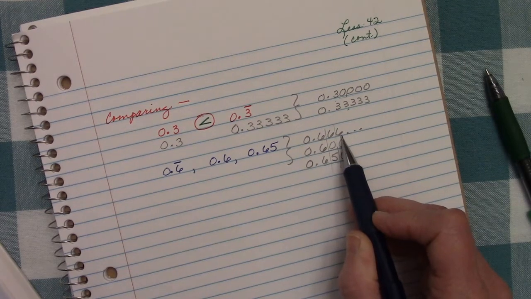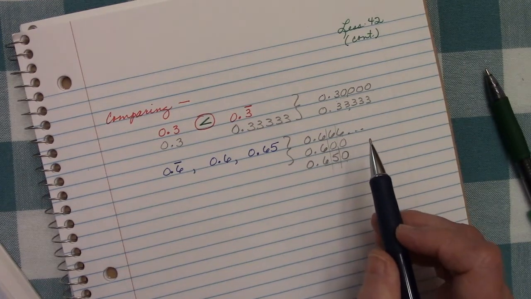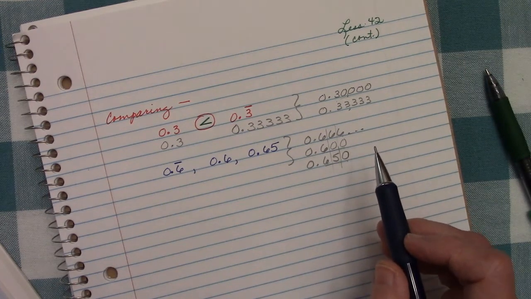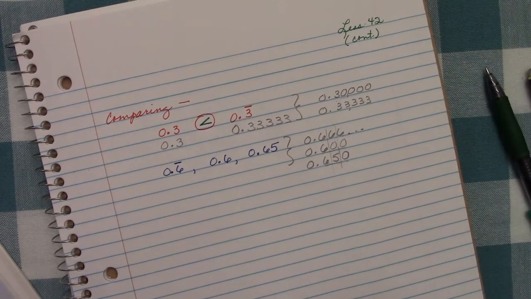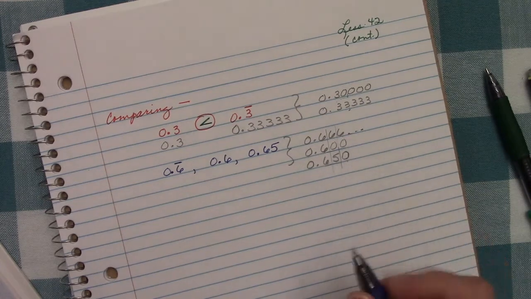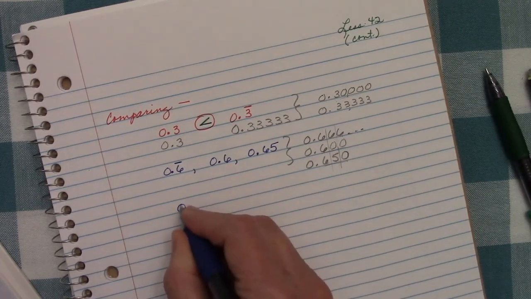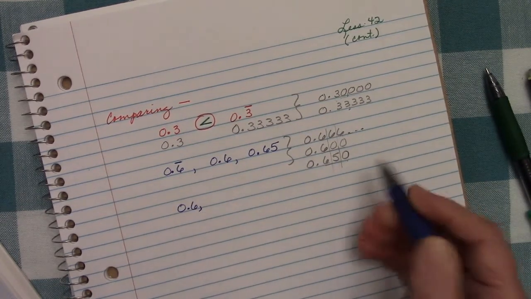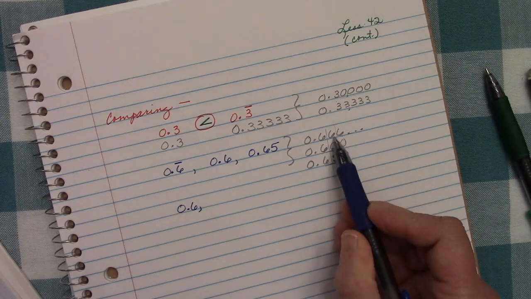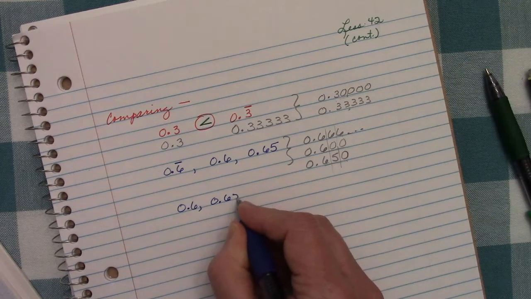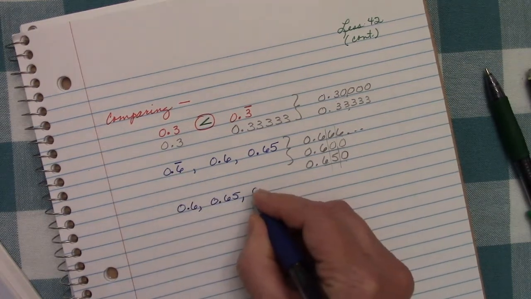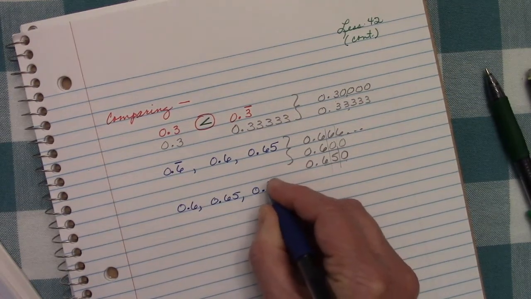And if we are to order them from least to greatest, then our order would go like this. The 600 is the smallest number, so we'd go 0.6. And then 650 is less than 666, so that is 0.65. And then we have our 0.6 with the repetend.